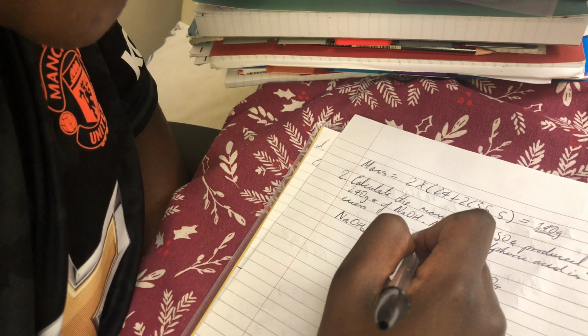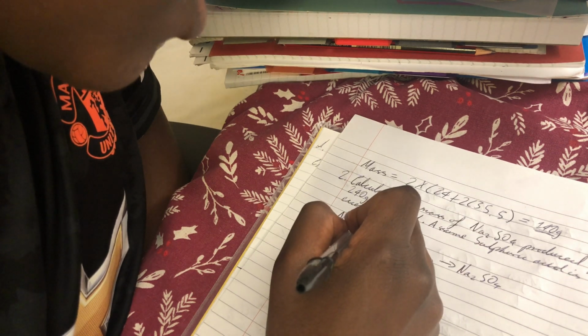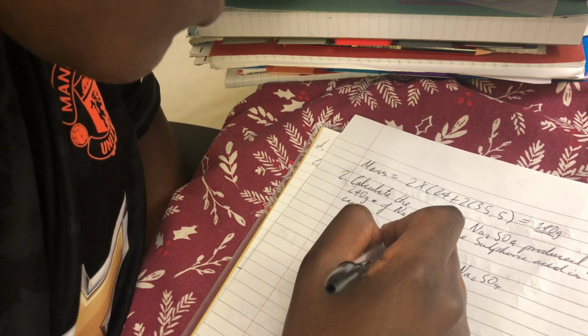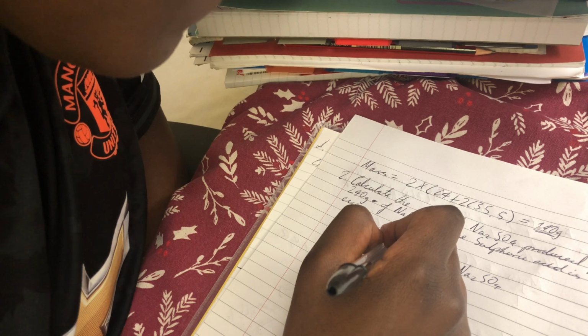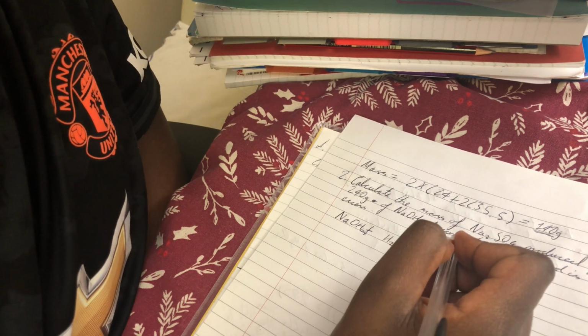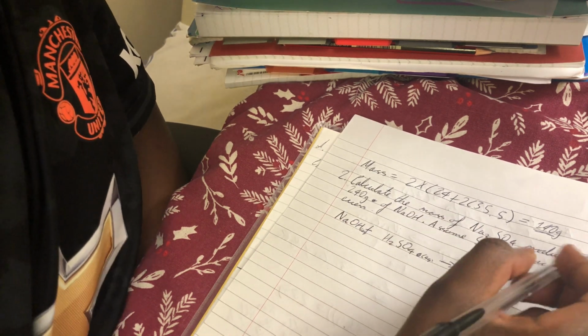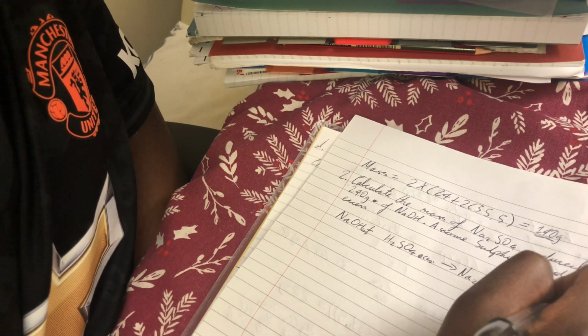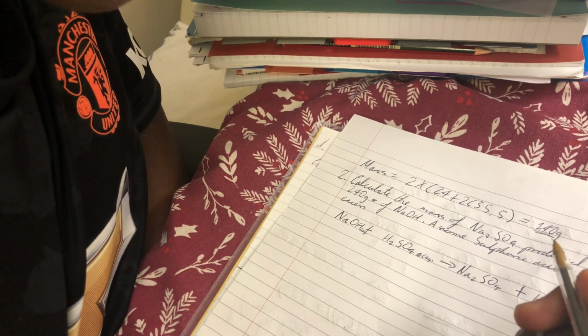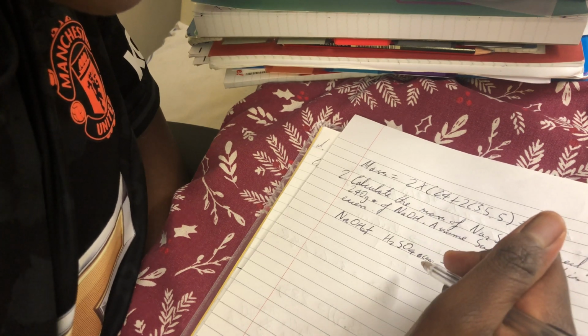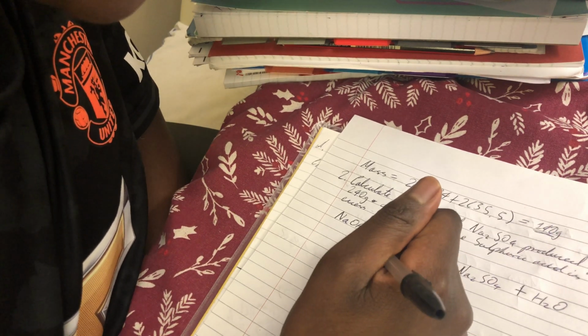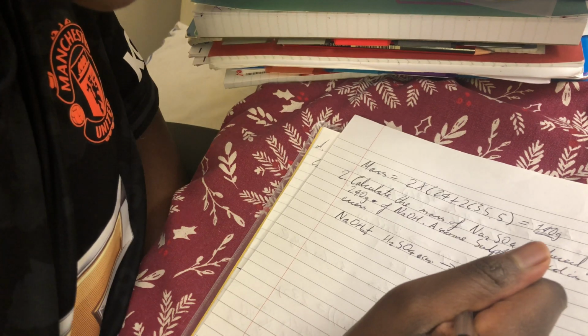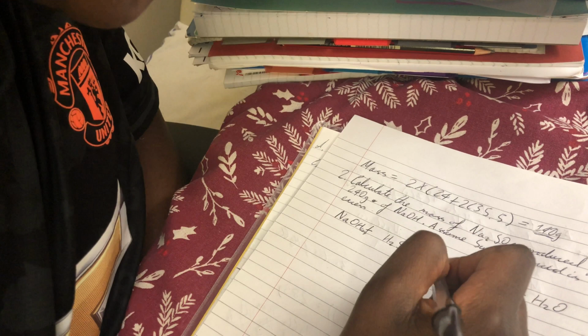Let's look at what we have over here. We have H2SO4, and it balances ionically. There probably is a water involved. Let's try that. I haven't seen this question in a really long time. So NaOH plus H2SO4 goes to make Na2SO4 plus H2O. This obviously isn't balanced, so let's balance it out.